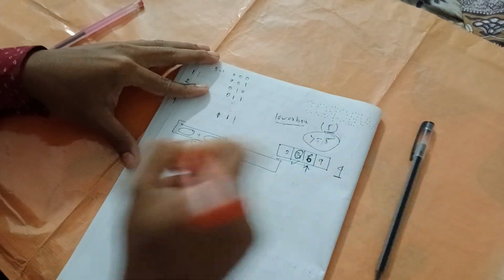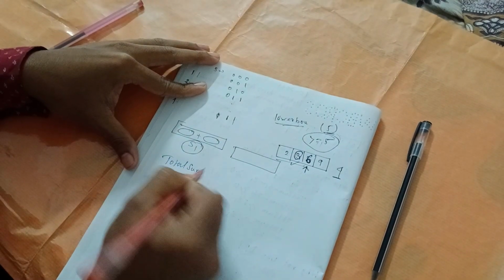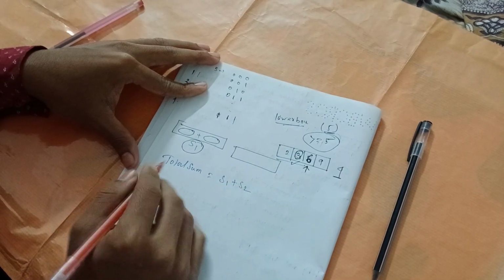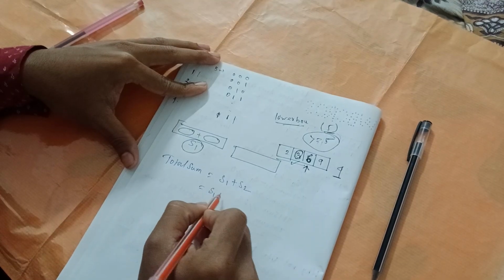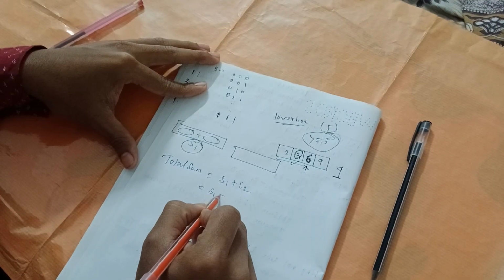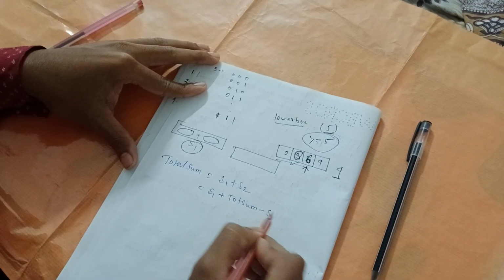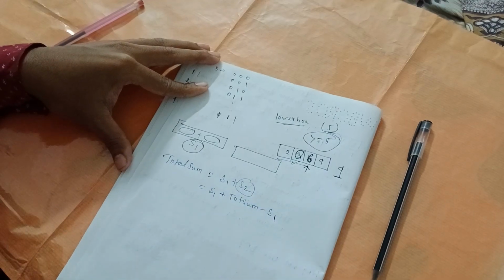So we write that our total sum equals s1 plus s2. If we know s1, then total sum minus s1 is my s2.